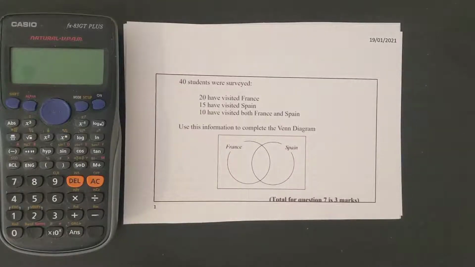Hello Year 10. It's just a quick video this week looking at Venn diagrams, something you've already met in your live lesson, but hopefully I'll be able to elucidate some things you may not have covered in anticipation of your asynchronous work tasks for this week.